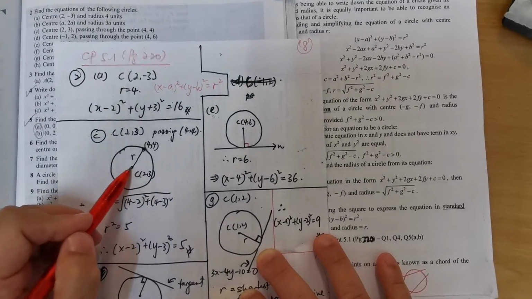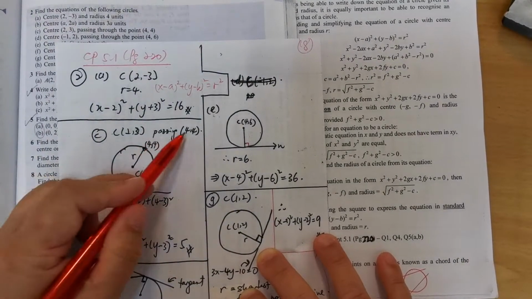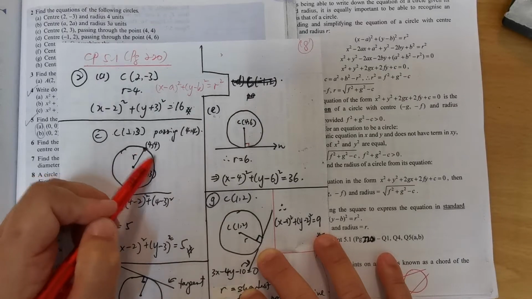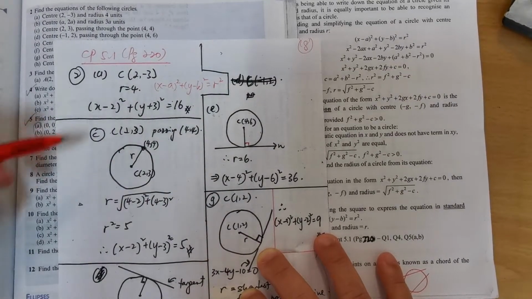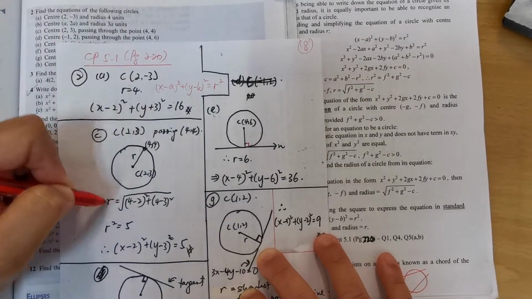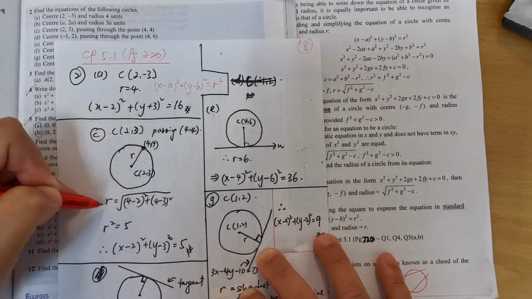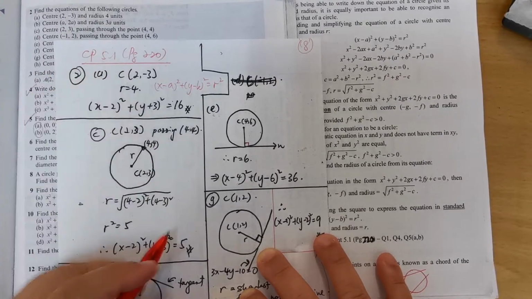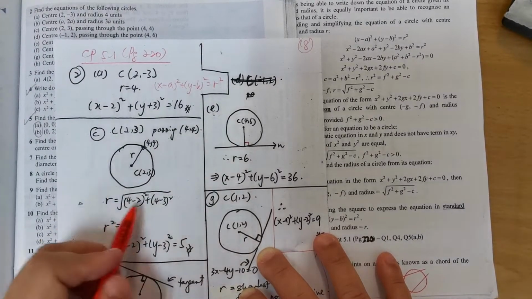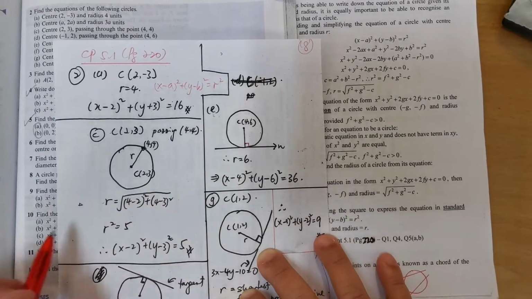Okay, circle, center is (2, 3), and (4, 4) is one of the points. This circle passes through (4, 4). So from here we can calculate r. I have these two points, so I can calculate the radius. So (x minus x) squared plus (y minus y) squared. All right, so I found that inside here is 25.